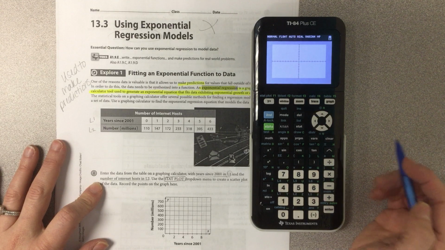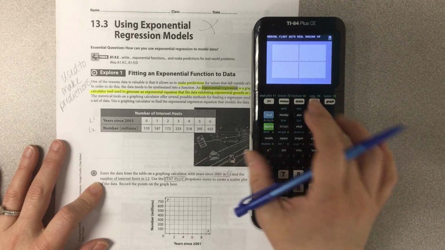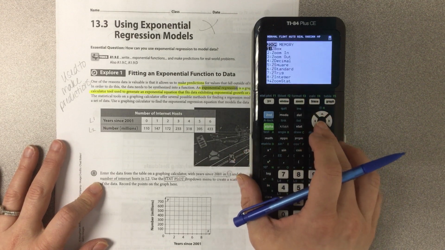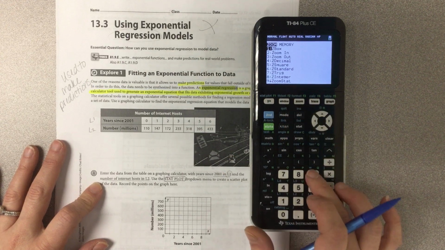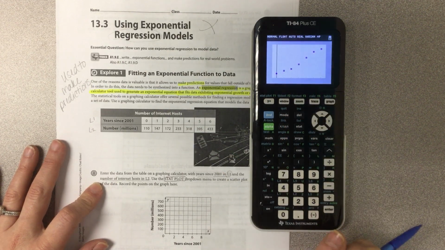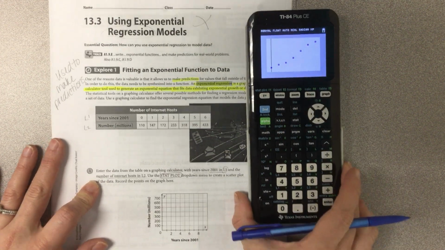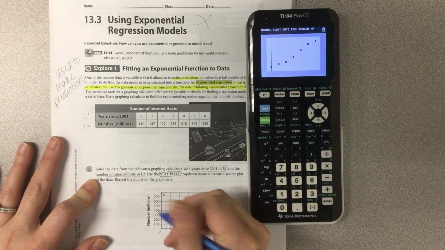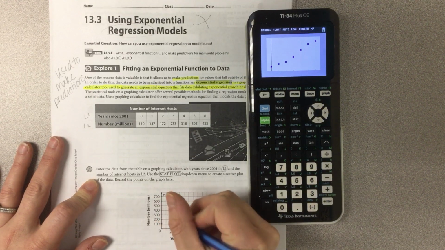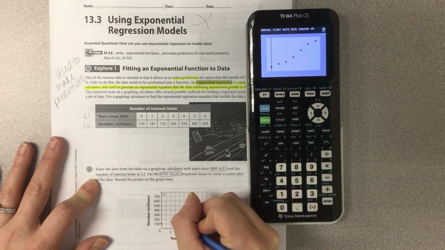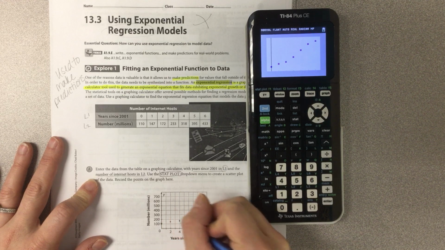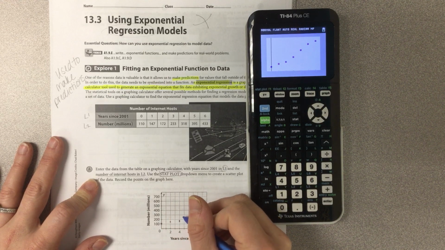Now, we can't see a whole lot, so I can change my zoom, and I'm going to go to zoom stat, which is number 9, so that it fits everything I put in that stat window. And so then we can go and graph and just get kind of close. And you see that it's not exactly linear and it's not exactly exponential.